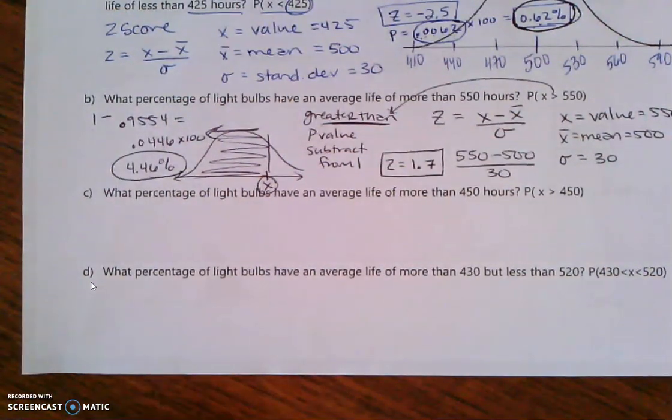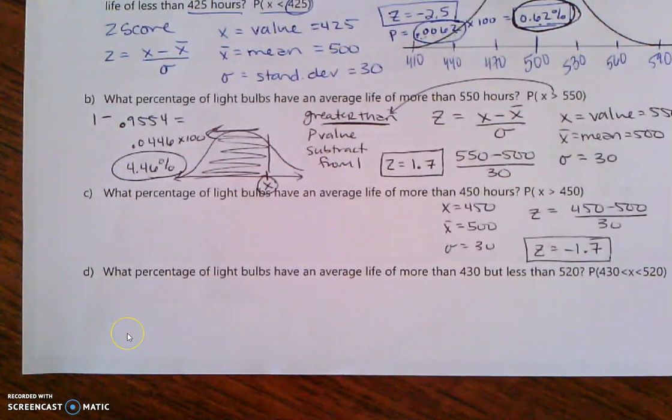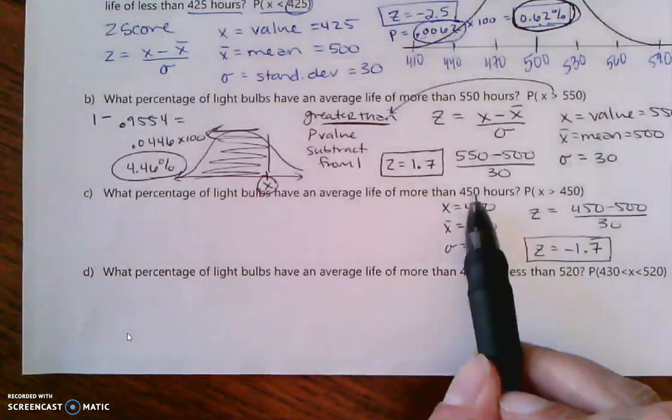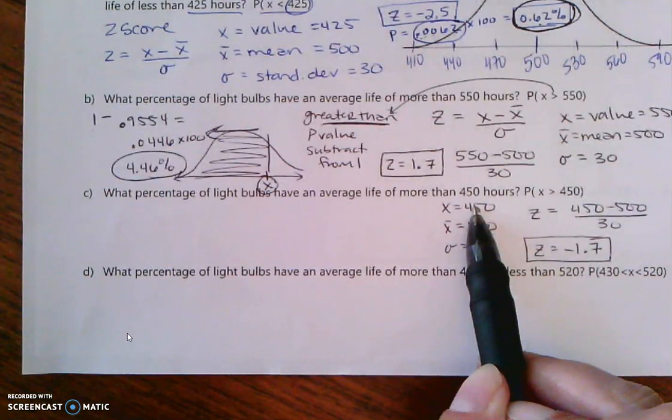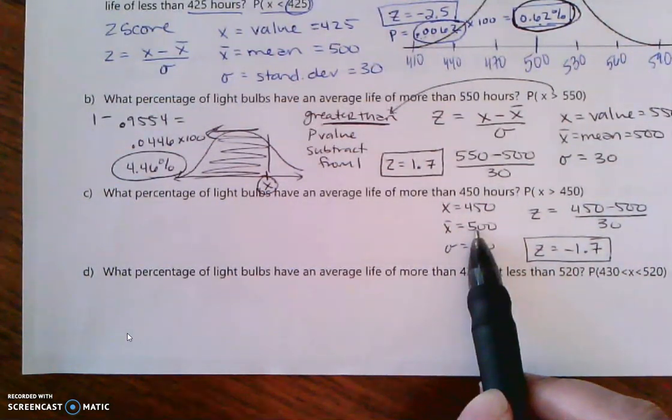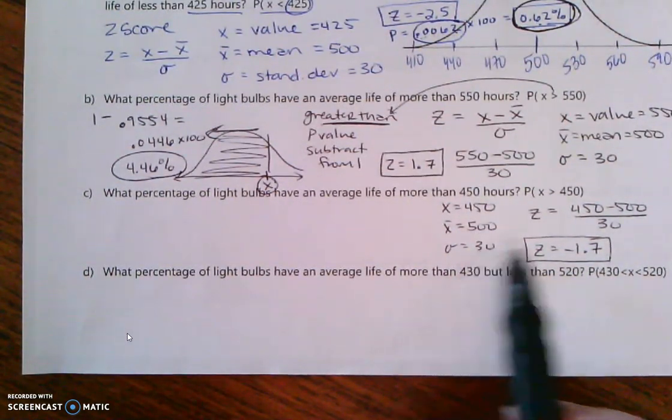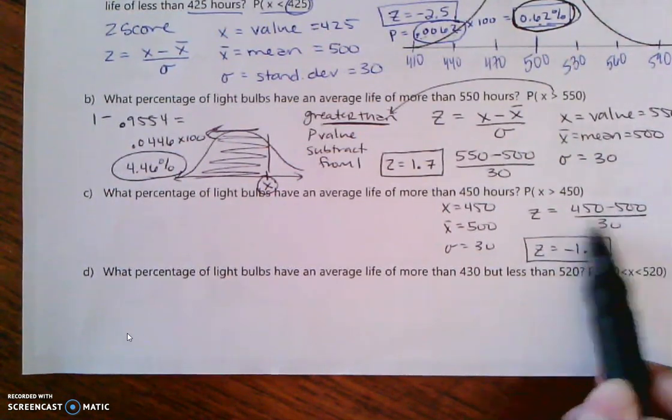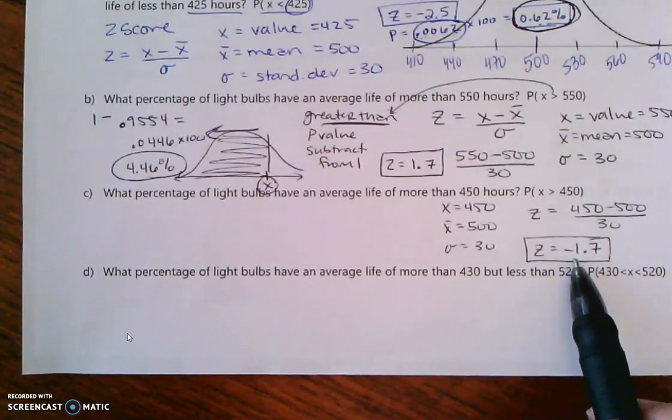Next one. What percentage of light bulbs have an average life of more than 450 hours? Let me pause this one and write some stuff down. So the value that I'm given is 450. The mean is still 500. The standard deviation is still 30. X minus the mean divided by the standard deviation, I get negative 1.7 because I rounded.